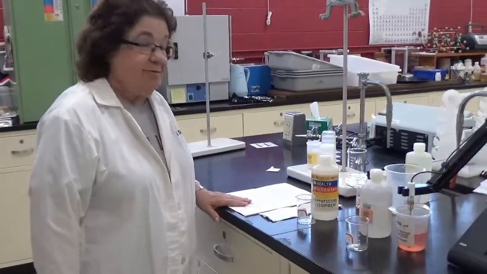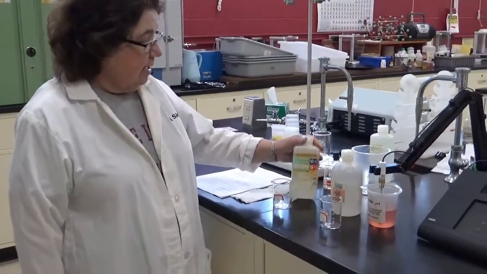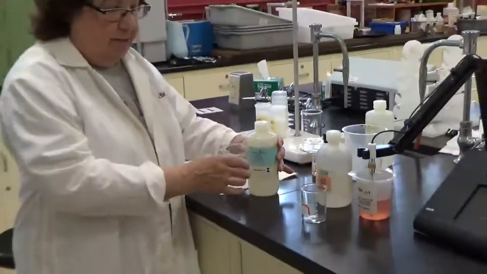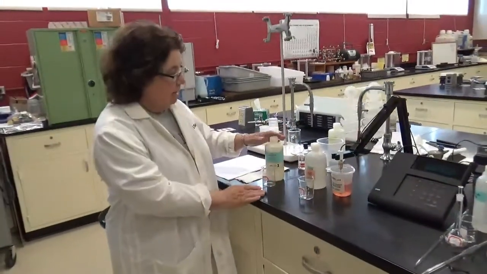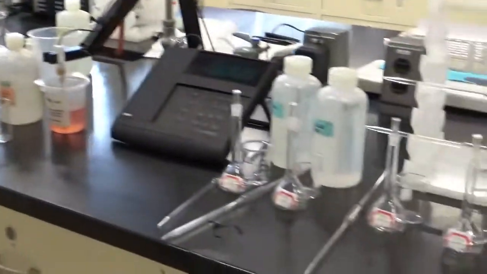According to the directions, and you can look at those as well, we're going to take hydrochloric acid, which is a strong acid, and it's 0.1 molar. And I'm going to put a little bit in a beaker. And then I'm going to take this and do a series of dilutions.